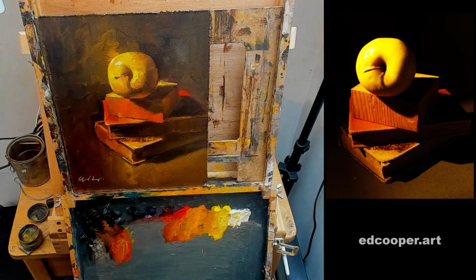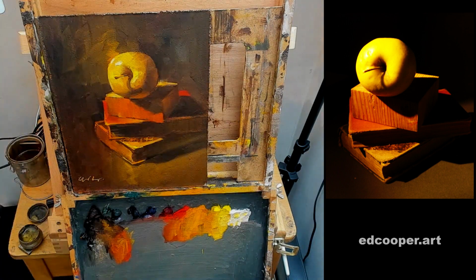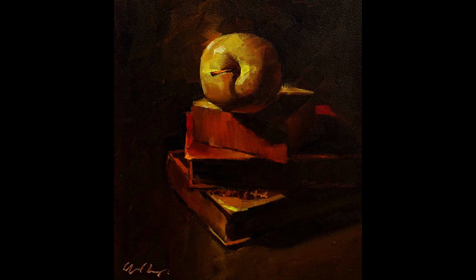This one's now been uploaded to my website, so here is the final image. So there you go. I was really pleased with how this turned out, and I think hopefully it illustrated the importance of good perspective.